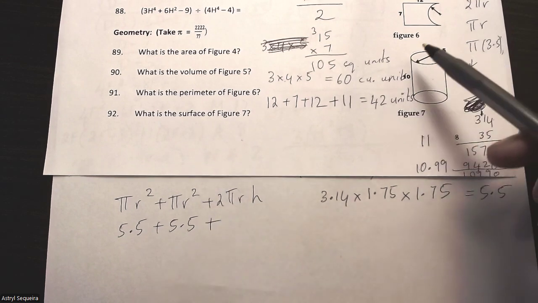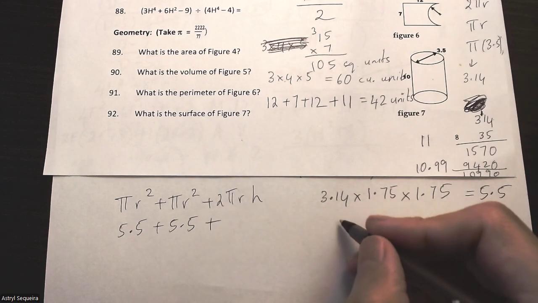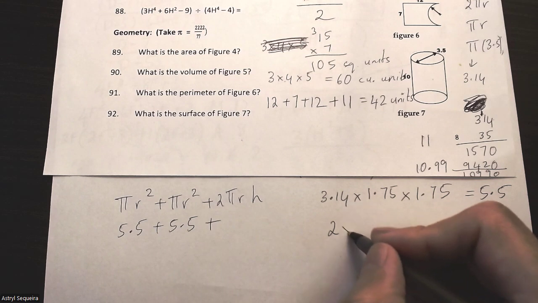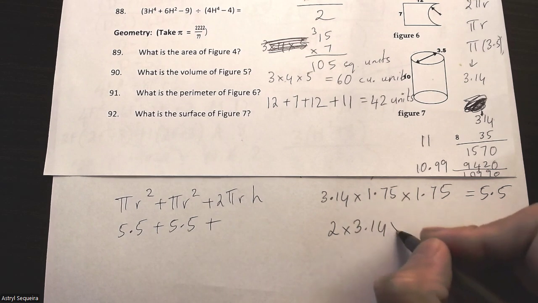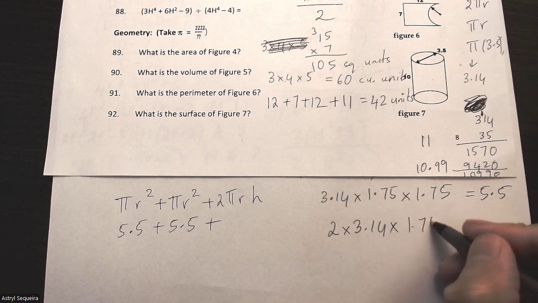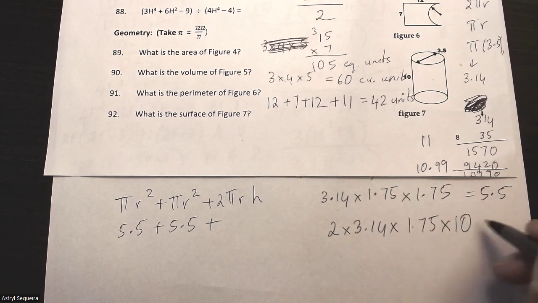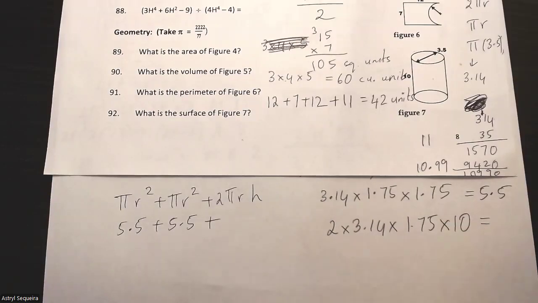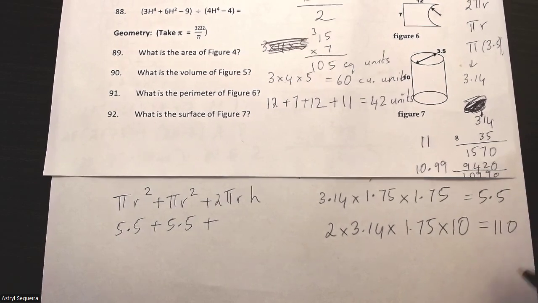And then for the other one, I have 2 times 3.14 times r, which is 1.75 times 10. This calculation is not as long as that one, but again, I'm just going to use a calculator for now. Save us a bit of time. You just get 110 over here, approximately.